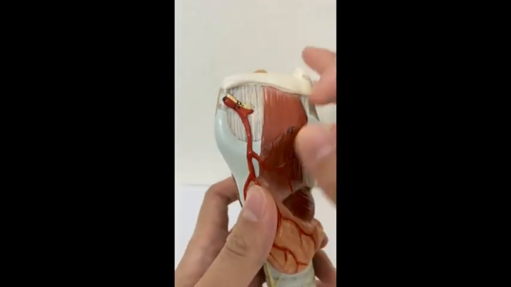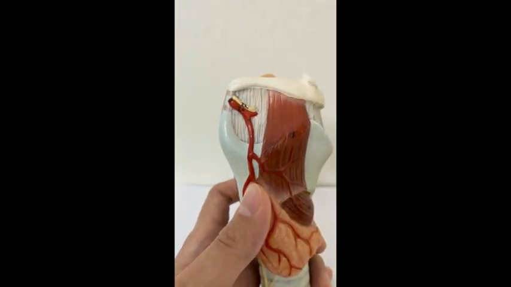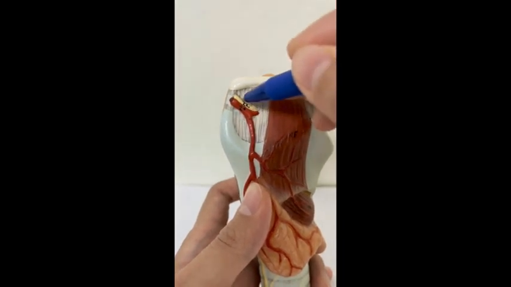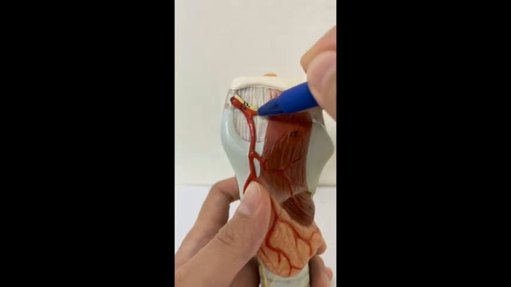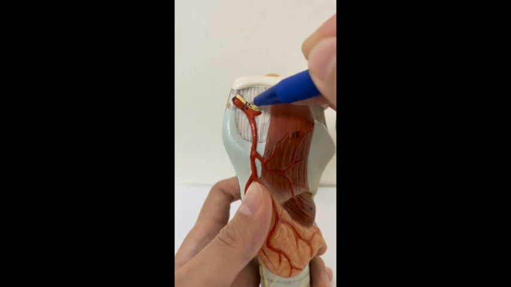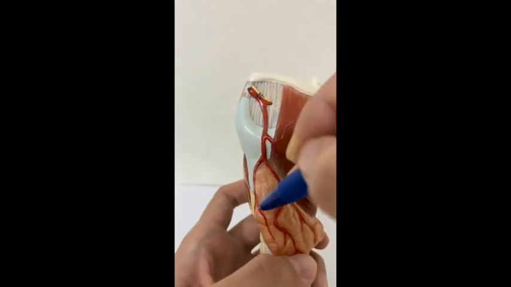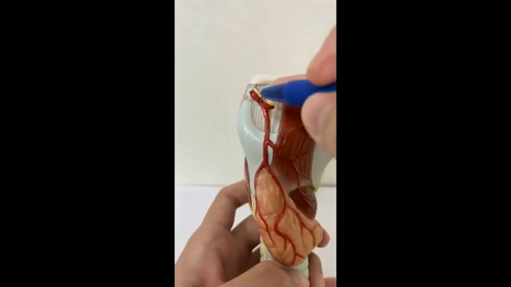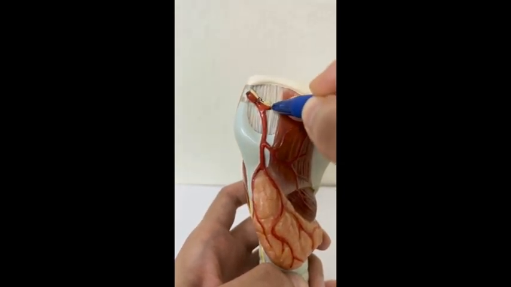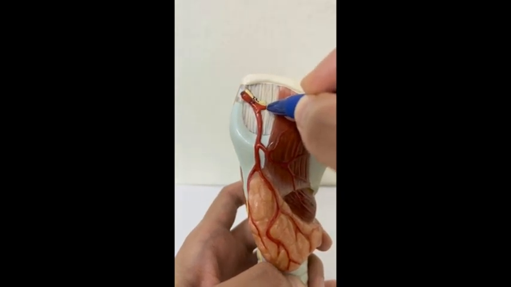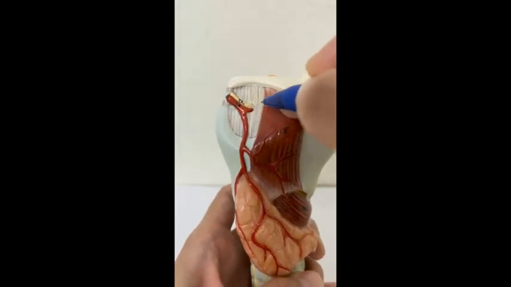At the lateral side, you can see there are two structures that pierce this thyrohyoid membrane. The yellow structure here is the internal laryngeal nerve, and this is the superior laryngeal artery. But this one is the superior thyroid artery. As you can see, it goes to the thyroid gland superiorly. This one is the superior laryngeal artery, which is the branch of the superior thyroid artery that pierces the thyrohyoid membrane.